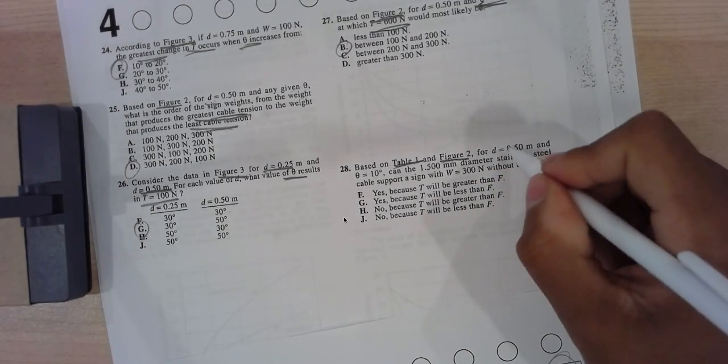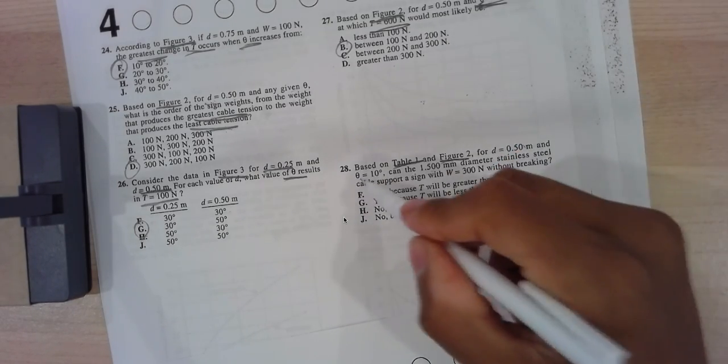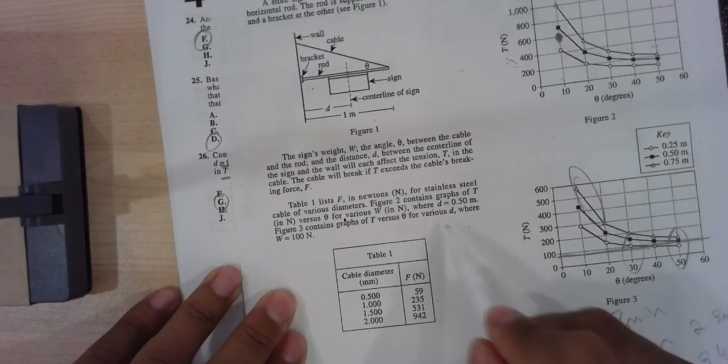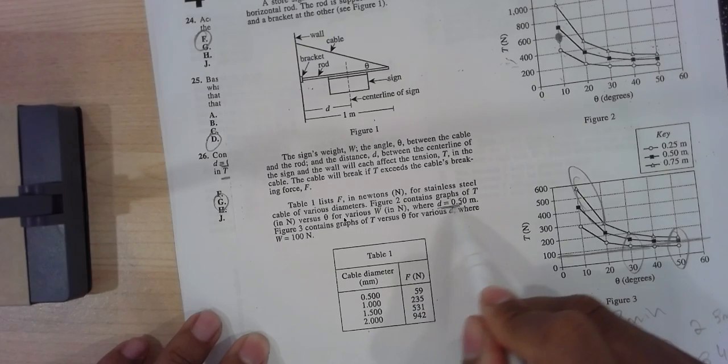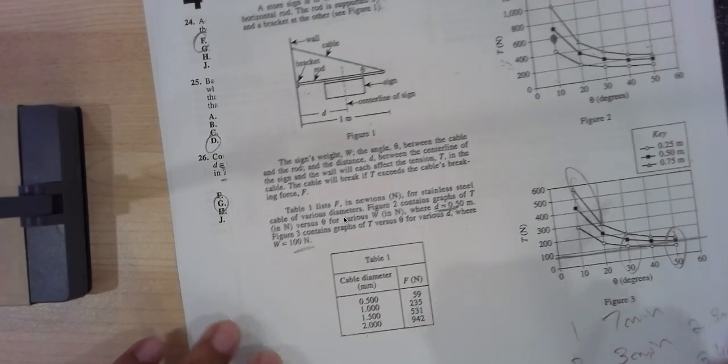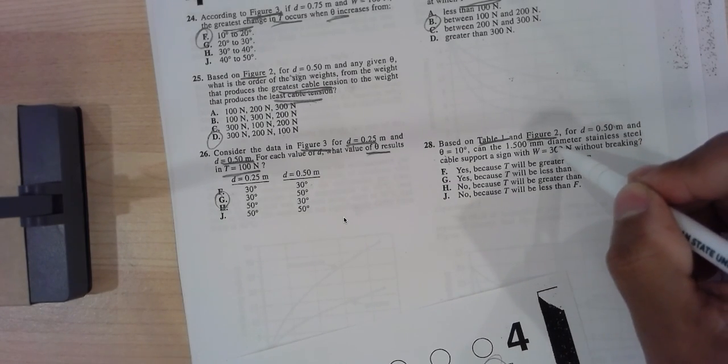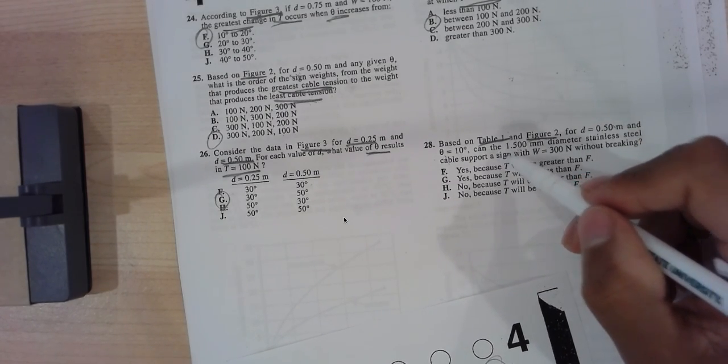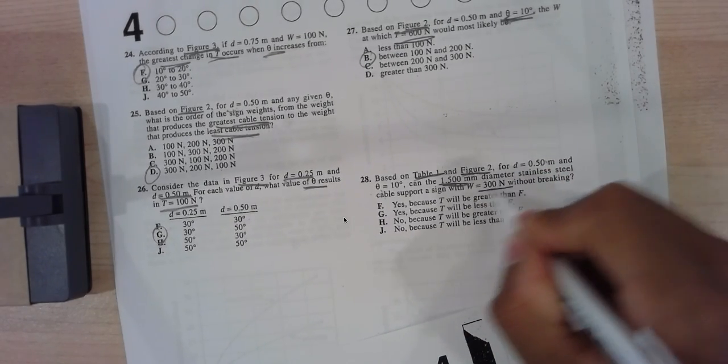Based on table 1 and figure 2, for D equals 0.5 and theta equals 10, notice how they're always telling us the standards that the experiment was done in. It's already given. Yeah, it's always going to be given. Right here it says that the standard they used was D equals 0.5, weight equals 100, and then the theta they varied. So they're just repeating the thing. So you don't want to focus on those mundane numbers. We want to focus on those key things like 1.5 millimeters. And could it support 300 newtons?